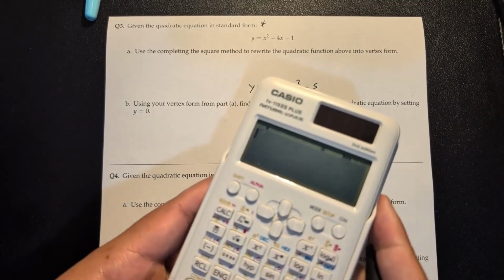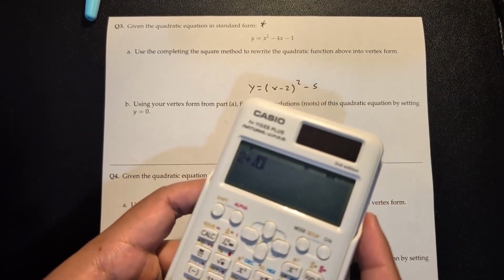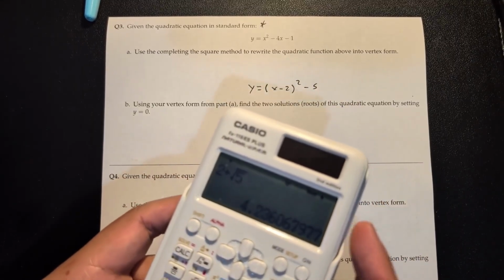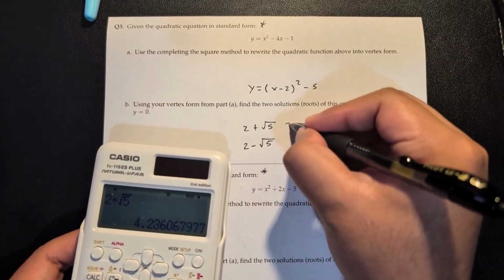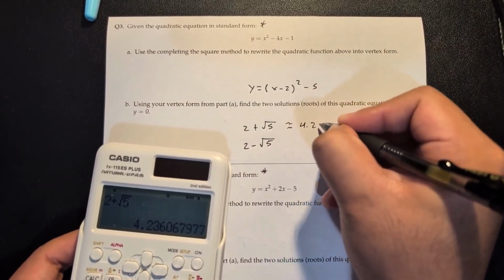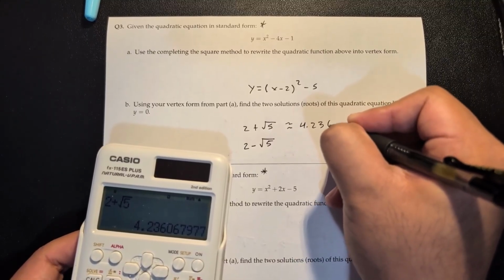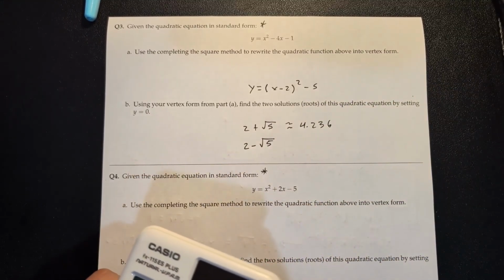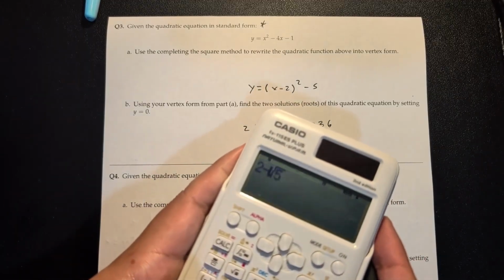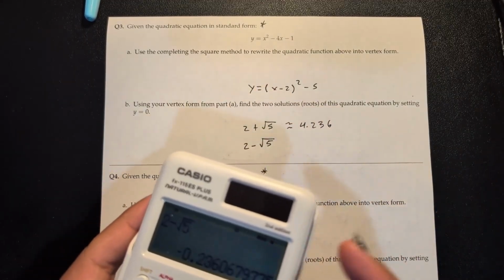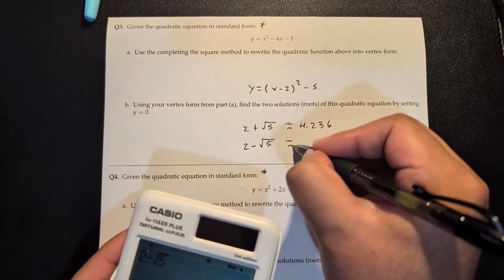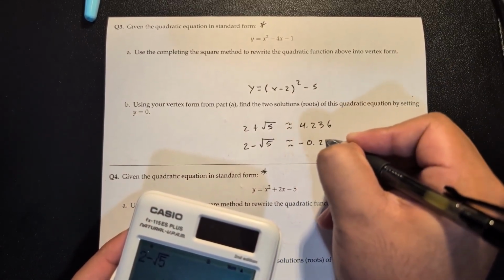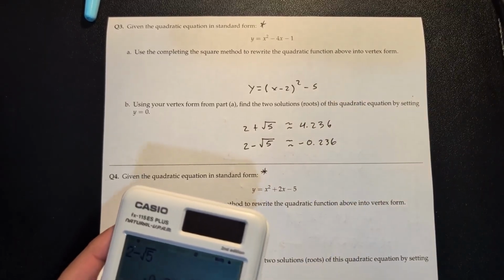So 2 plus the square root of 5 is going to be around 4.236. The other one is going to be minus, and that's about negative 0.236.